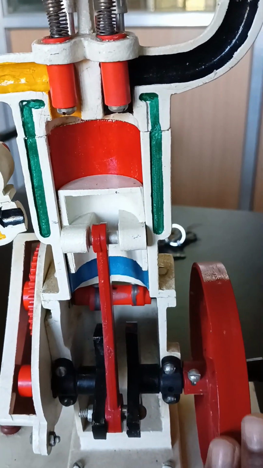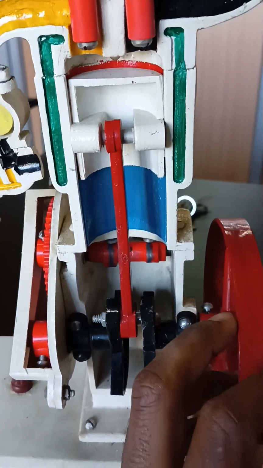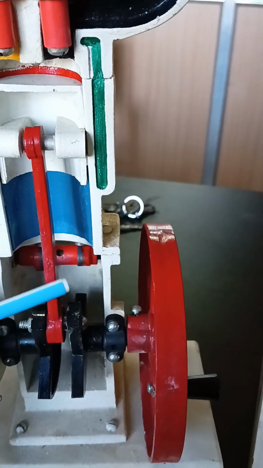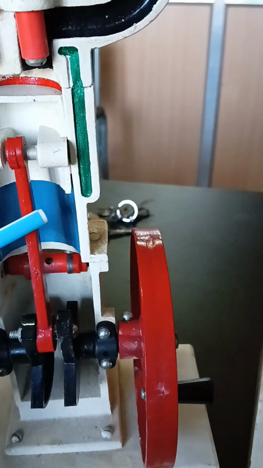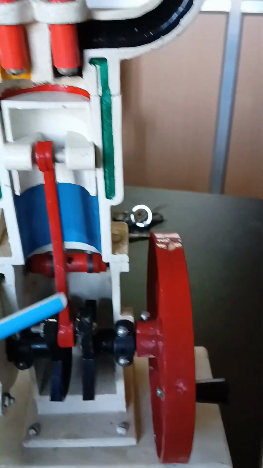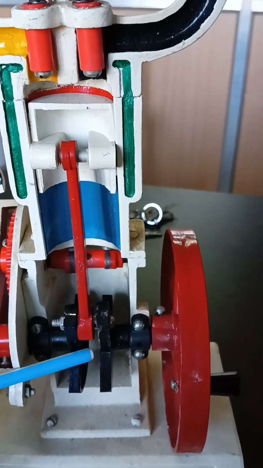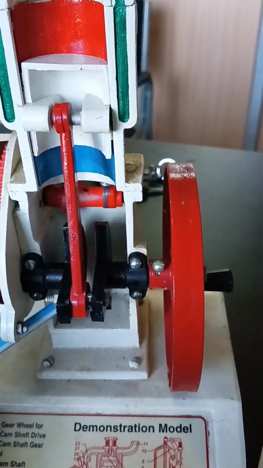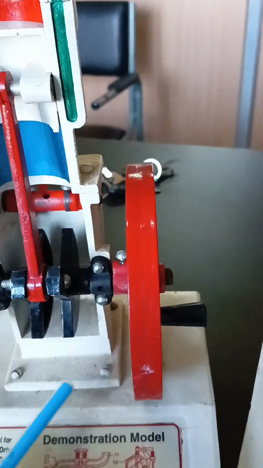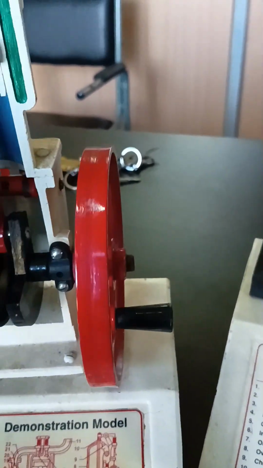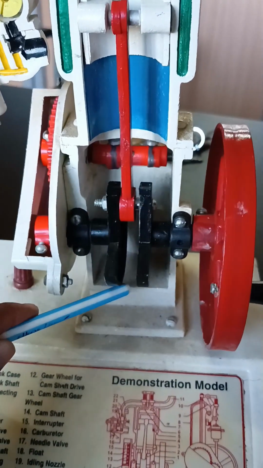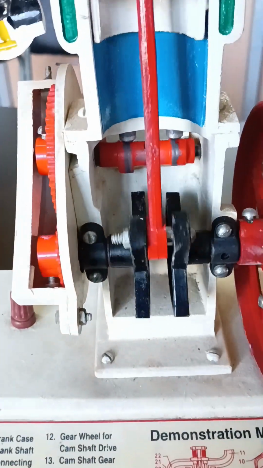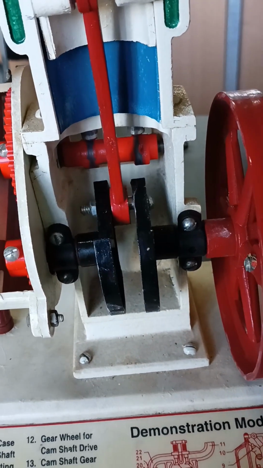And next is your connecting rod. This red color rod is known as your connecting rod, which connects the piston and crank. Next, this black color component, which is moving in a circle, is known as your crank.